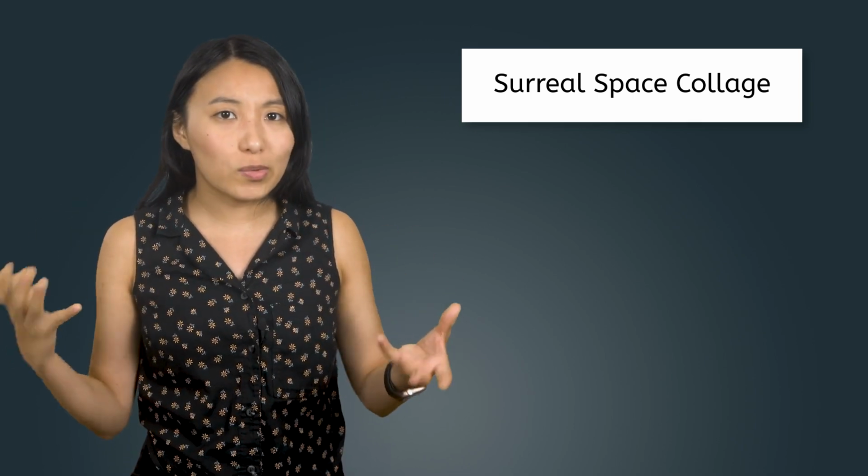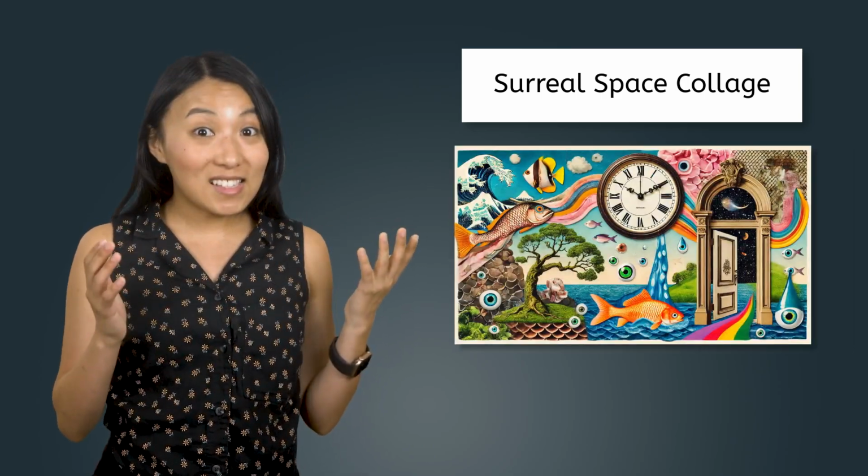Project option 1 is a surreal space collage. Take a moment to think about surrealism. Surrealist artworks involve illogical scenes with strange combinations and placements. Reflect on what we've learned about the element of space, and then infer what this project might look like. Well, the idea is that it might look something like this.